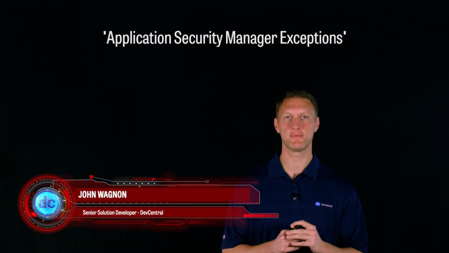Today we're going to talk about the ASM, our Application Security Manager, and some exceptions that you can configure on the ASM. The idea is that you've got clients out there trying to access your web application, and you've got the ASM sitting in front of your web application, protecting everything via the policy that you built.